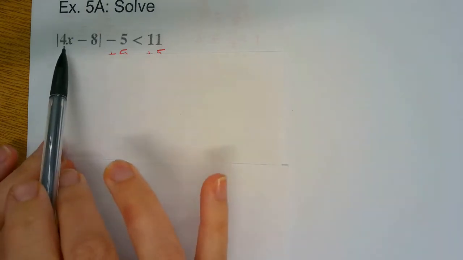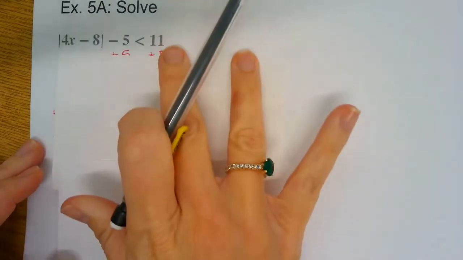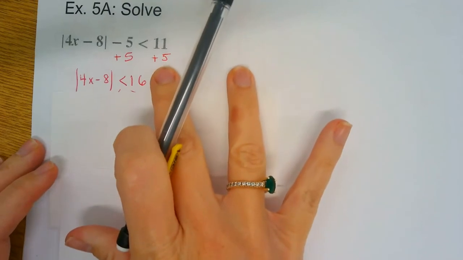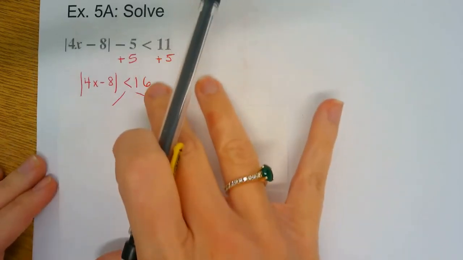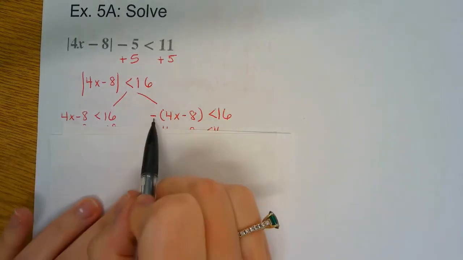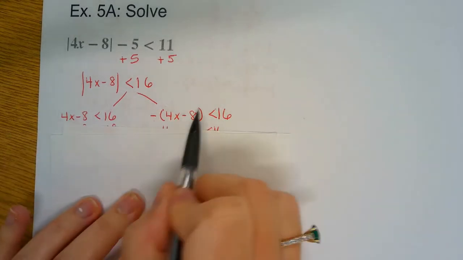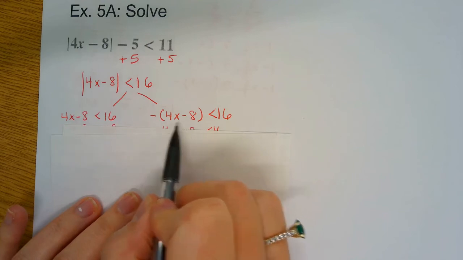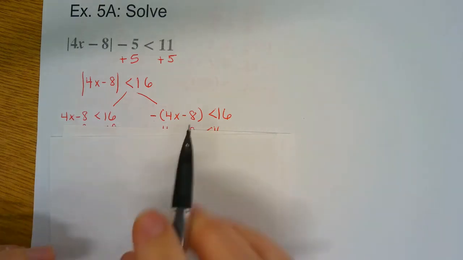So I'm still going to isolate my absolute value. So I'm going to add my 5 over. And I'm still going to split it. When you split it, make sure that you're doing the negative not on the right side, but on the left side, because you're going to see what happens to your symbols when you do that.